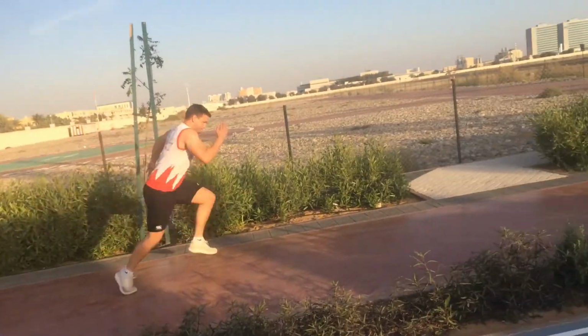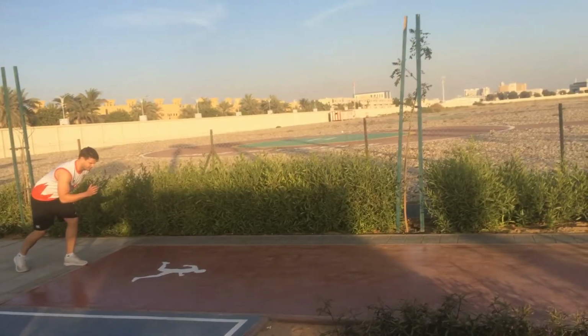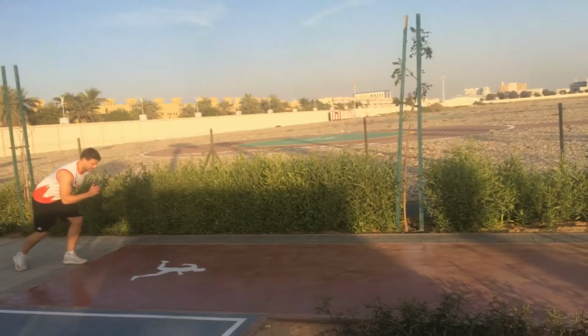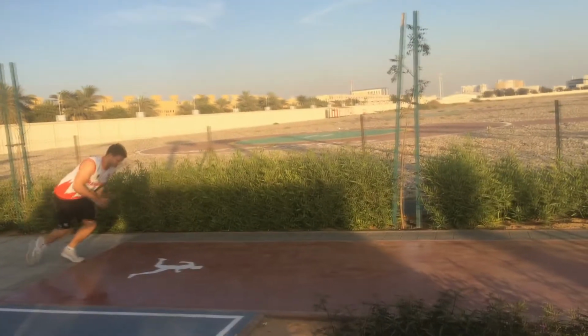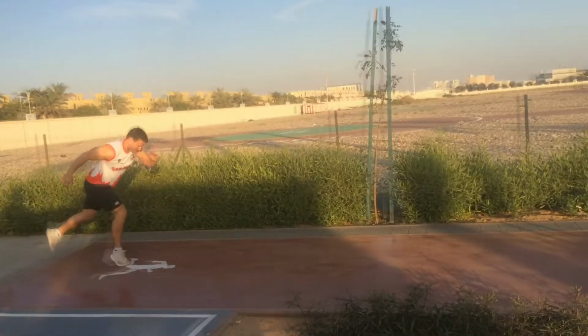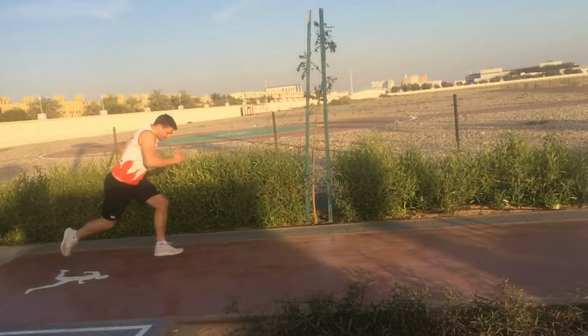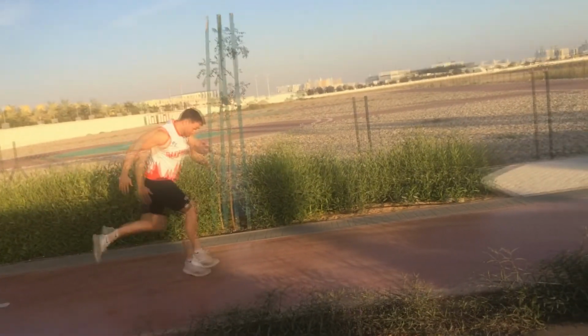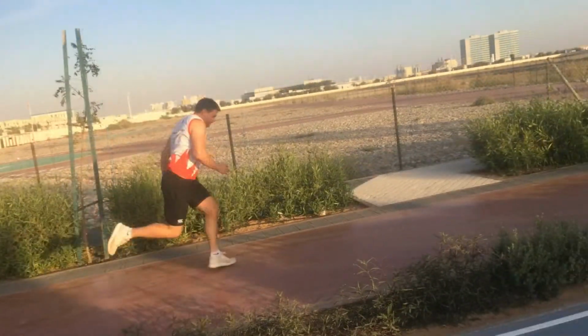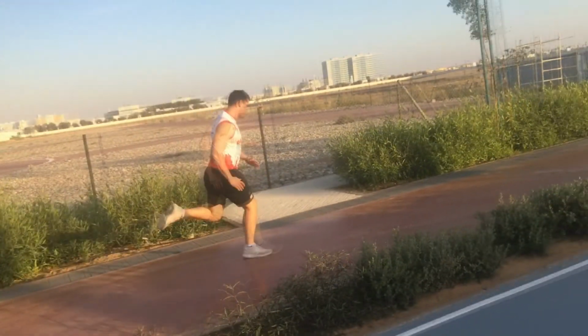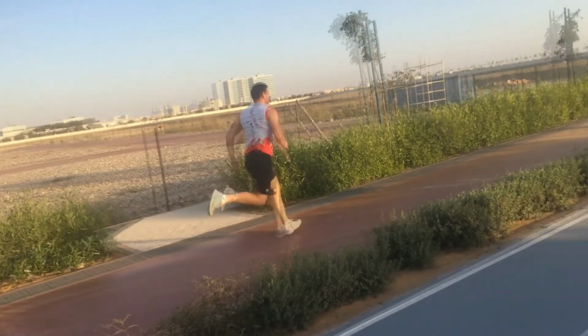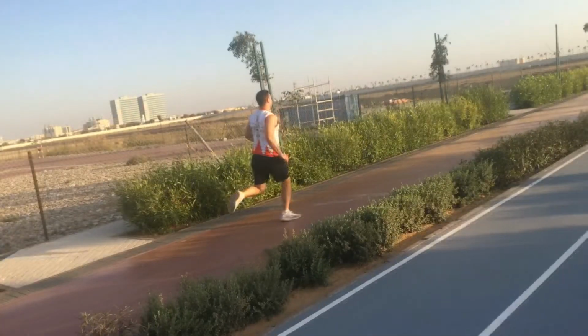In the second video of him performing the sprint, or the acceleration phase, you can see his knee drive is a little bit better, and his arm drive is much better with the right arm, but that left arm still isn't going as far back as the right arm. But overall it was a good improvement.